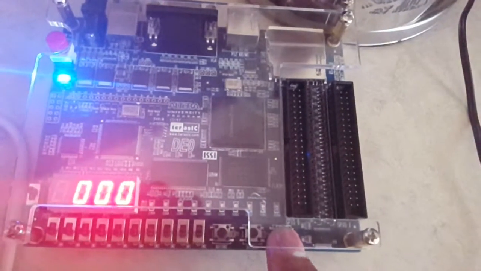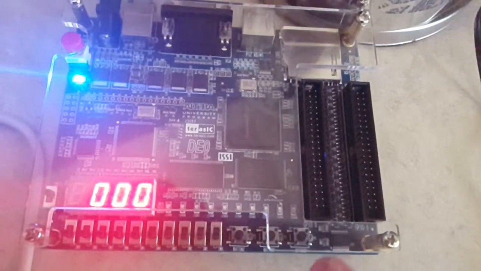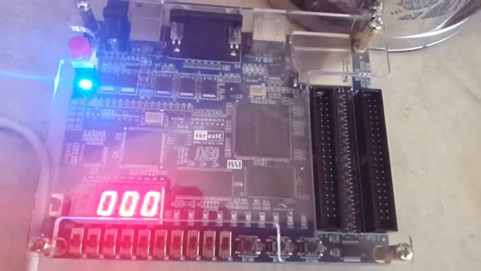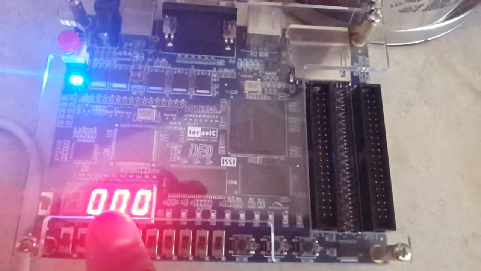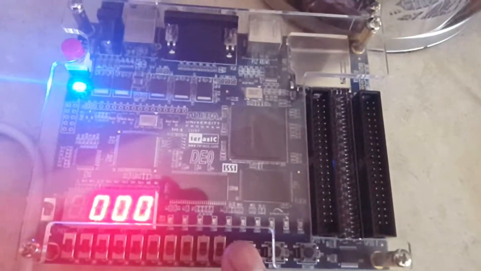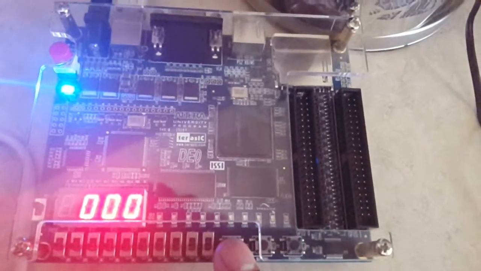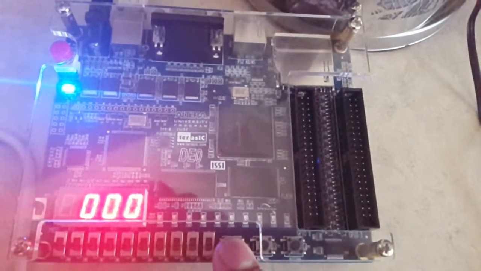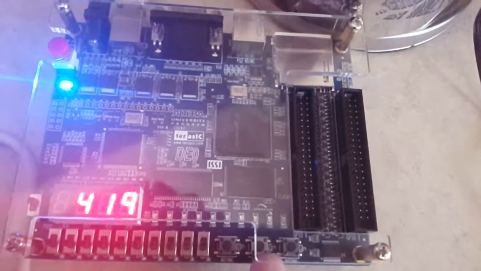And please notice that the time elapsed for the LED to go solid and for the reaction timer to start counting is random. So the first time it took a long time to start. The second time a little less. Let's see how much time it will take this time before it starts counting. Yeah, a little bit less.